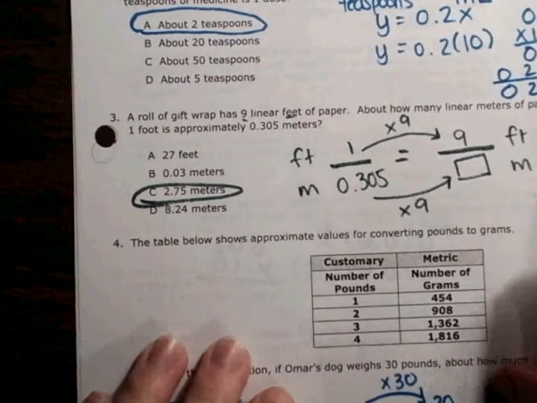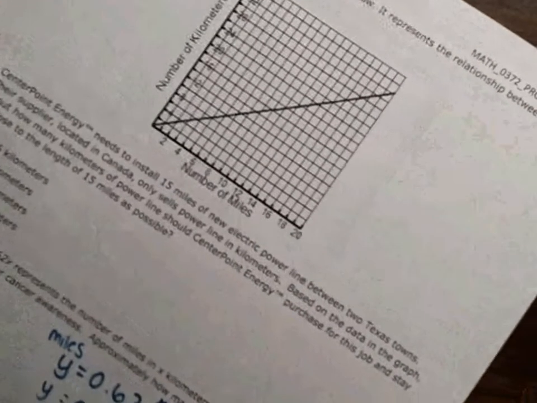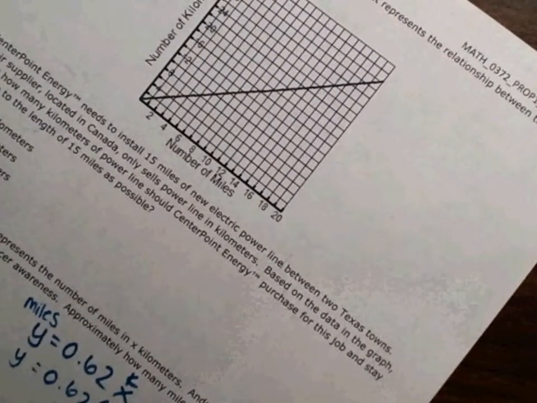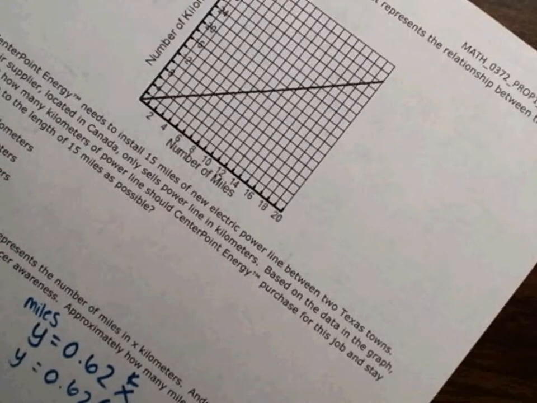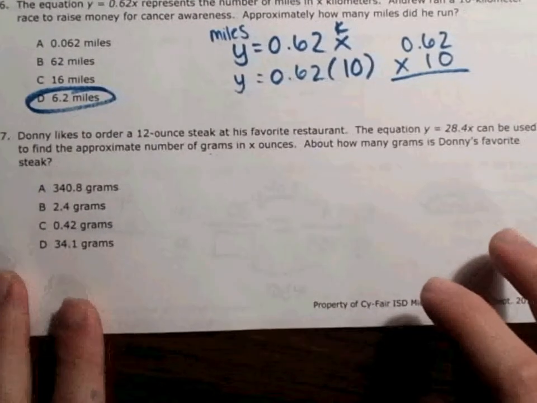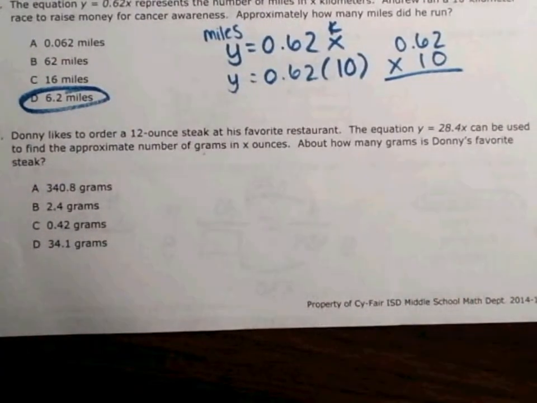Alright. So let's go ahead and move on. I'll do one more with you. I'll go ahead and do number 7. Okay, so let's do number 7. Donnie likes to order a 12-ounce steak at his favorite restaurant. The equation y equals 28 and 4/10 x can be used to find the approximate number of grams in x ounces. About how many grams is Donnie's favorite steak?